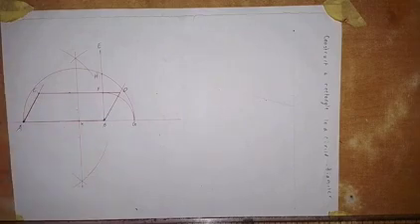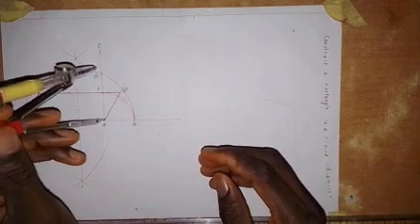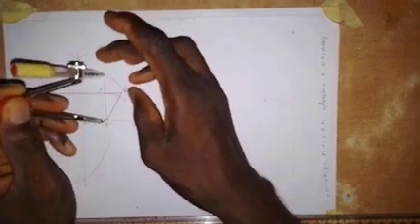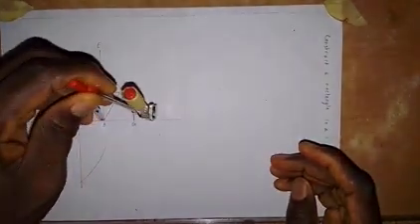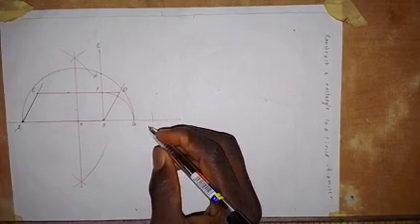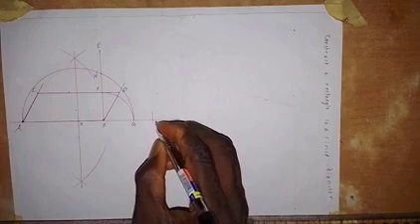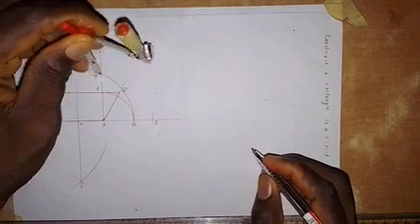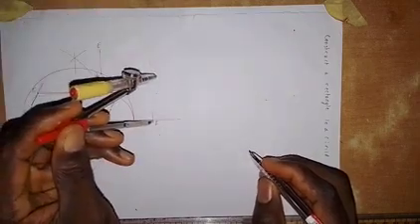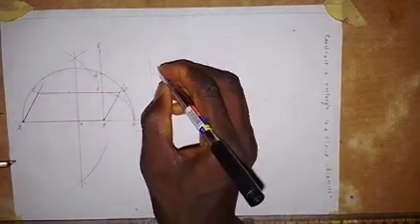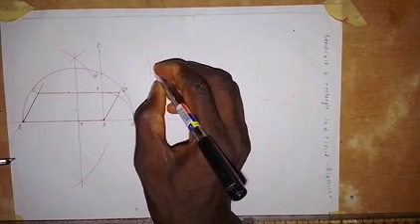So let's go and construct the square now. What I need to do is to put the point of my compass at B and extend it to point H here. Then I'll make an arc here on this line like this. This will be point I. Then I put the point of my compass at H here, making an arc here like this. Then with the same radius I put it here and make an arc here. So this will be point J.